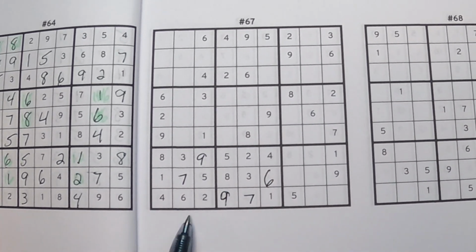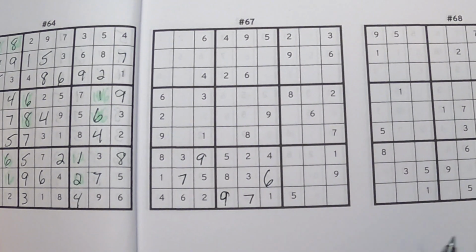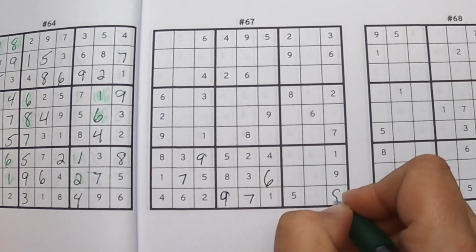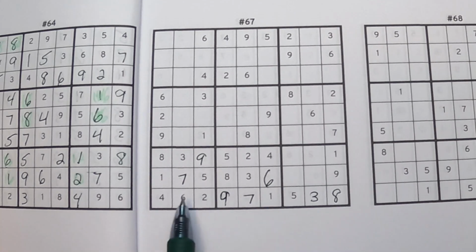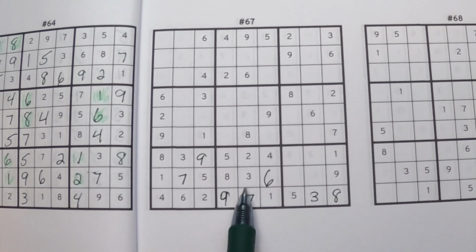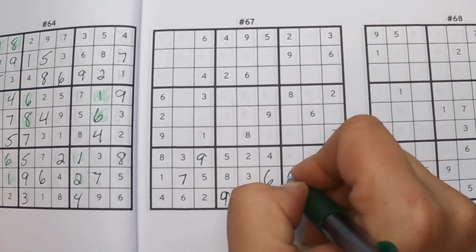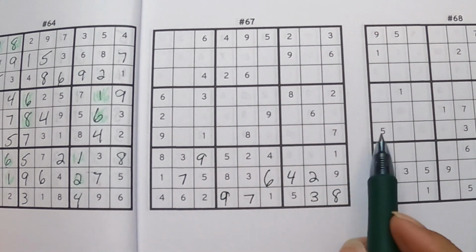For this bottom row now, we're missing 3 and 8. We've got a 3 here, so 8, 3. For this row, we're missing 2 and 4. We've got a 2 here, so 4, 2.